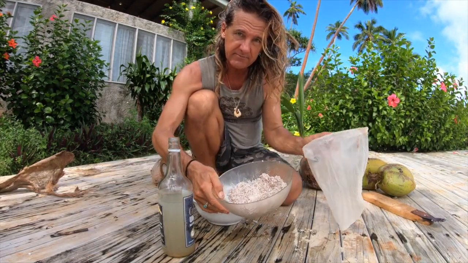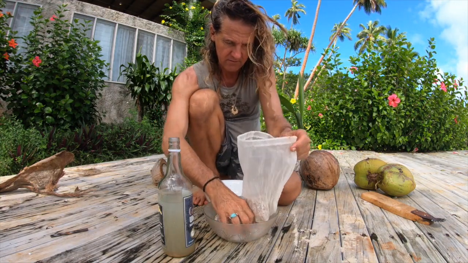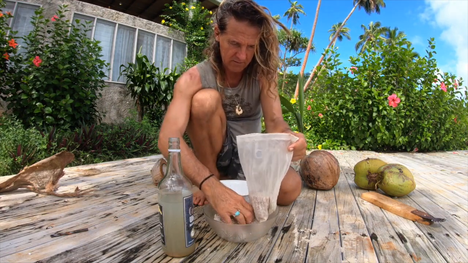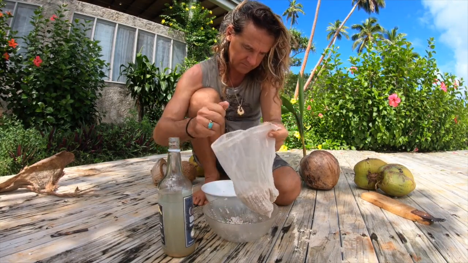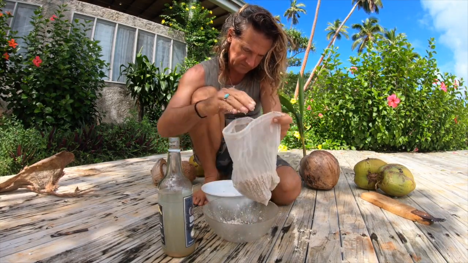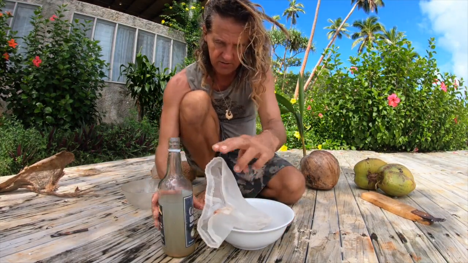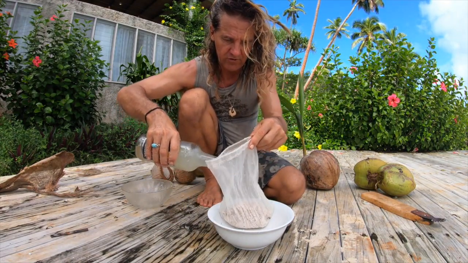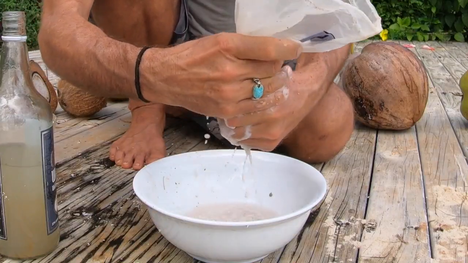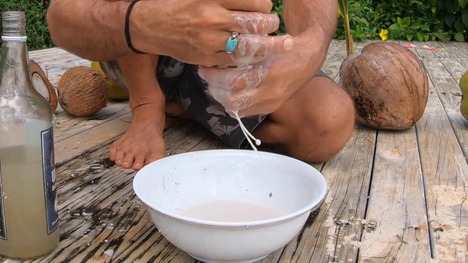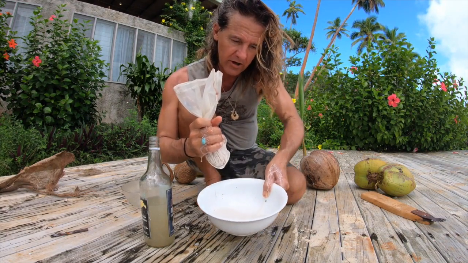What I do is I just put my coconut in the bag, bag in the bowl, pour the water into there, not all at once, and then squeeze. See all that? That's all just beautiful coconut milk.